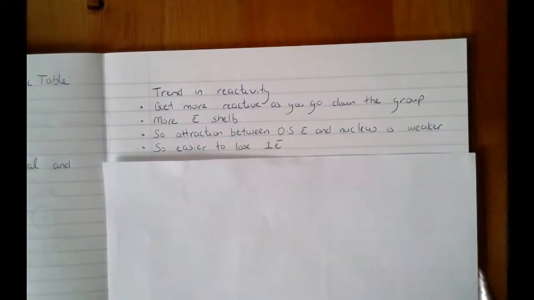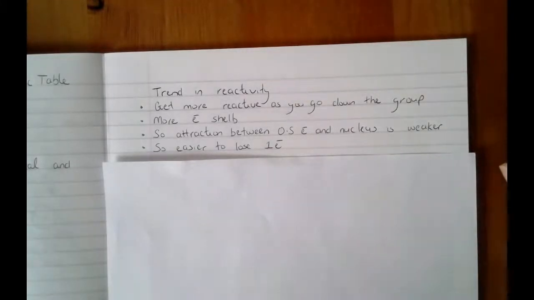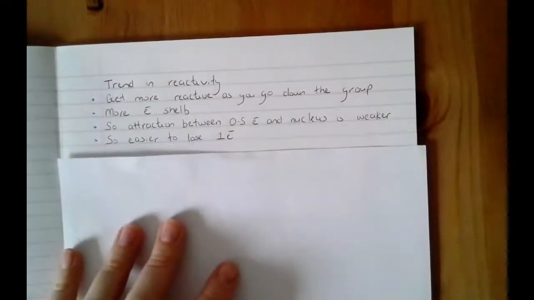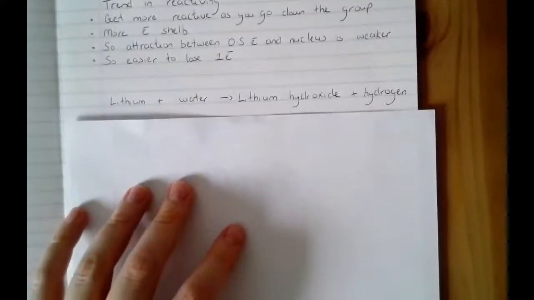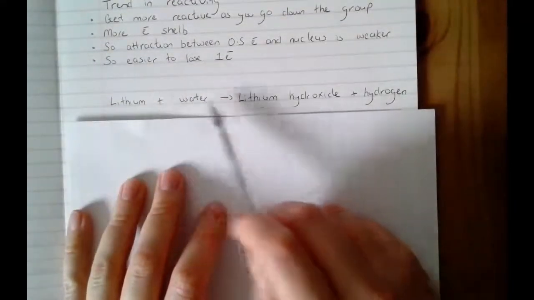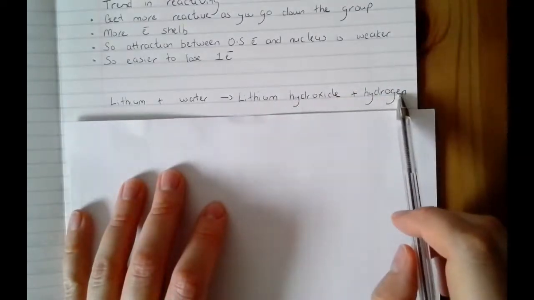As well as being able to explain this trend, you need to have examples of chemical reactions that the alkali metals undergo. And the reaction that you need to know is the reaction between the alkali metals and water. I'm going to start with lithium. If I react lithium and water, I'm going to form lithium hydroxide and I'm going to form hydrogen gas.